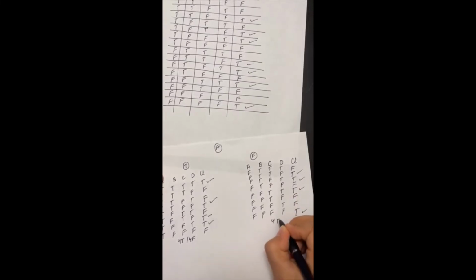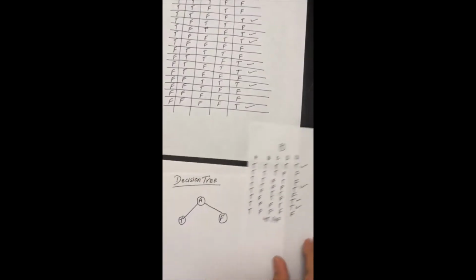FF will be false. FFTT will be true. FFTF will be false. FFT will be false, and this will be true. Now here I have 1 2 3 4. Here also I have 4 falses and 4 truths. That means this is not a pure subset, so we have to further follow the division.